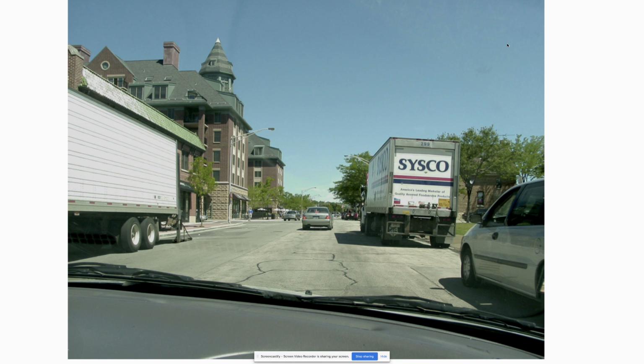So in this case, with this Sysco truck blocking the right side of the intersection that you're approaching, you're going to change your speed to travel slowly so that you can have a better look of scanning the intersection, so that you're in a better position with a slower speed to execute a good decision.